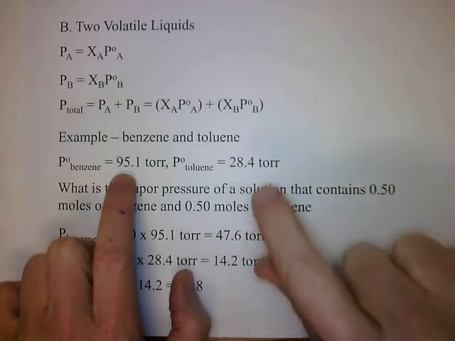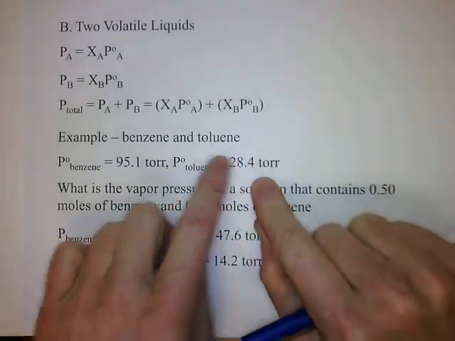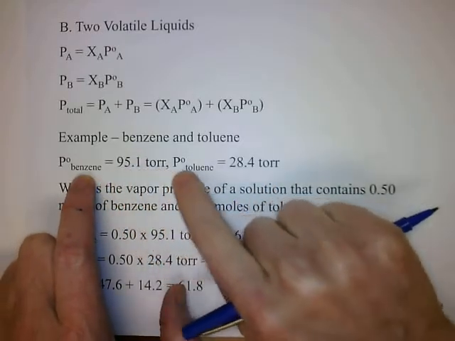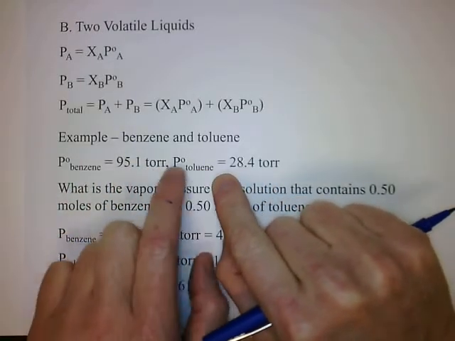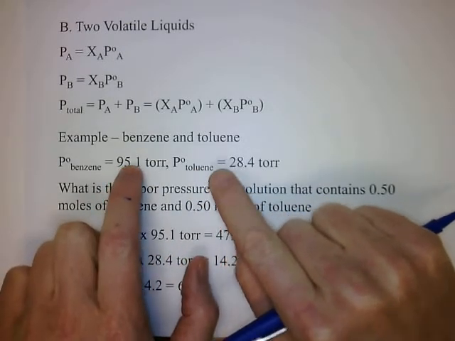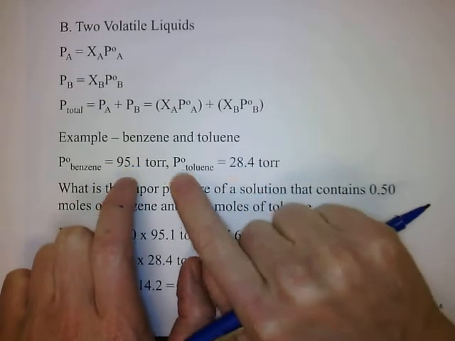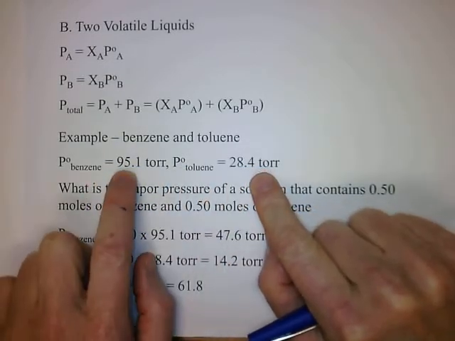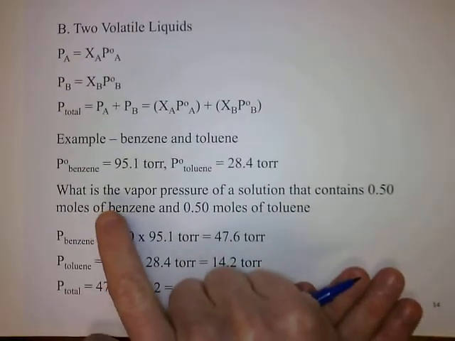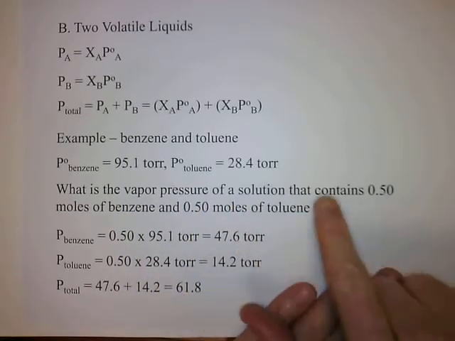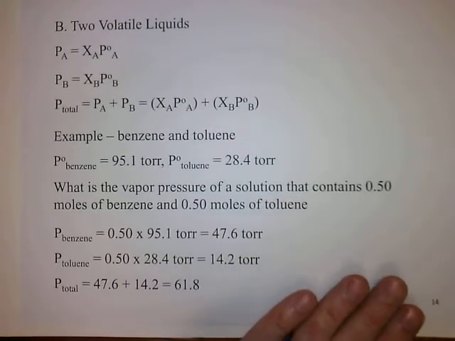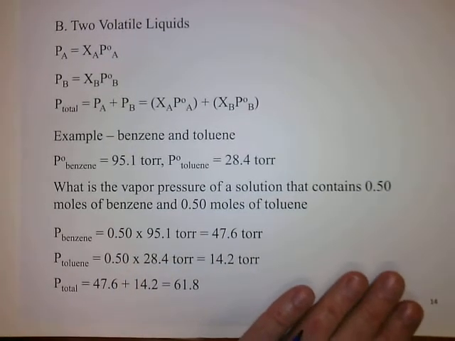So when we mix the two together, first of all, what kind of answer is going to make sense here? Like I said, the benzene is going to lower the vapor pressure of the toluene, and toluene is going to lower the vapor pressure of the benzene. So our final answer should be a number between 28.4 and 95.1. Okay. So, what is the vapor pressure of a solution that contains half a mole of benzene and half a mole of toluene?